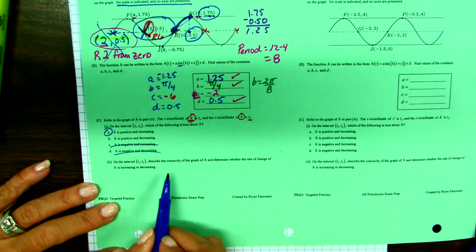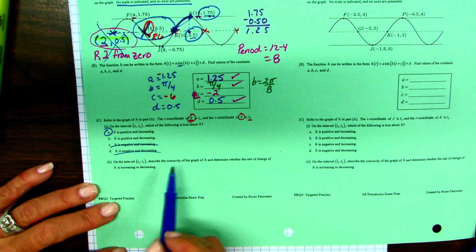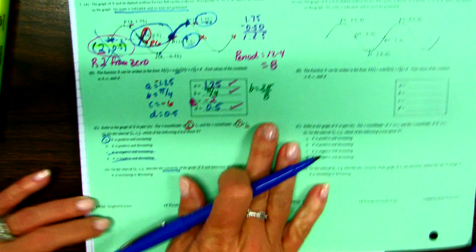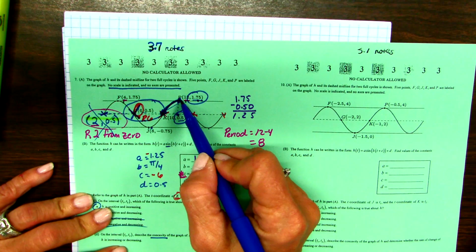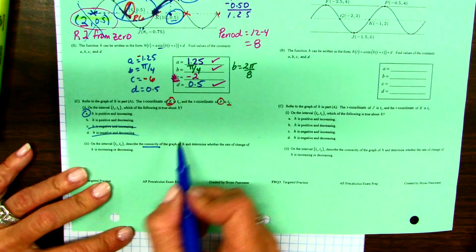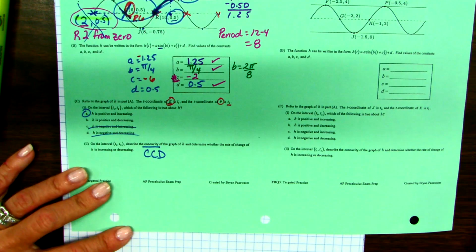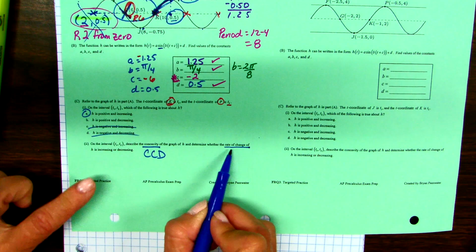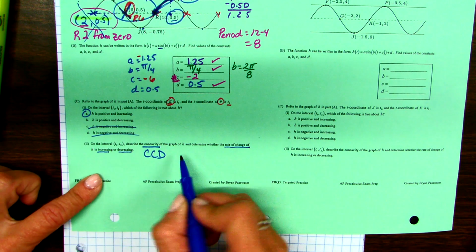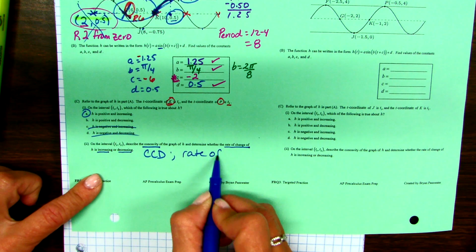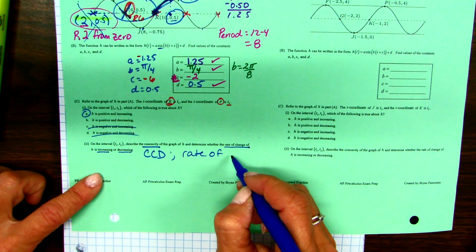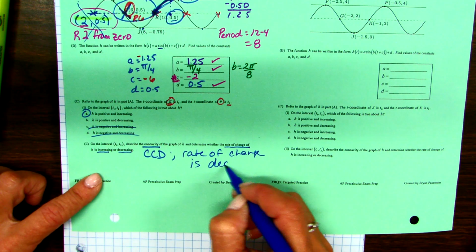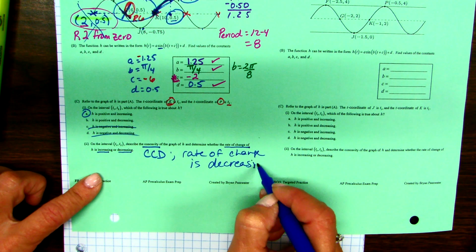Last part, how many times have we talked about this? No one's really remembered this, though. This is kind of worrying me. On that same interval, the same one we just talked about, what's the concavity? Would you guys call this concave up or concave down? Right, okay, everyone remembers that. I shouldn't say that. We are concave down. But what is the rate of change on that? Is the rate of change increasing or decreasing? I or D? I can't tell what you guys are saying. D. Rate of change. Do you remember the trick? There's a trick. Anybody remember it?